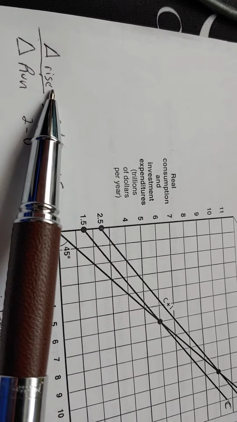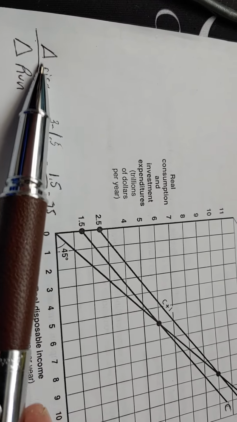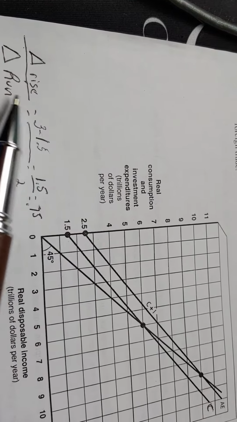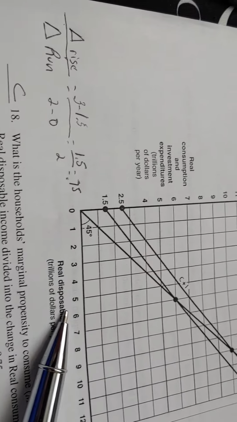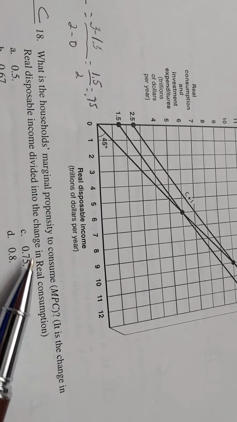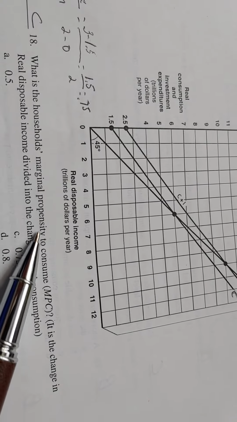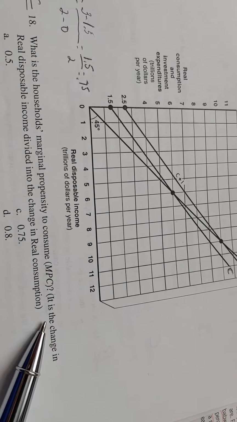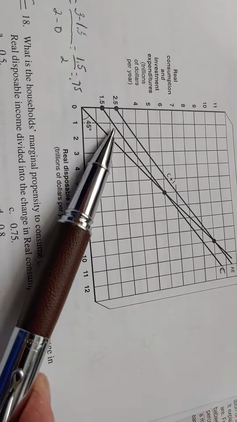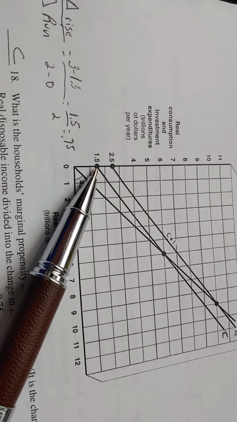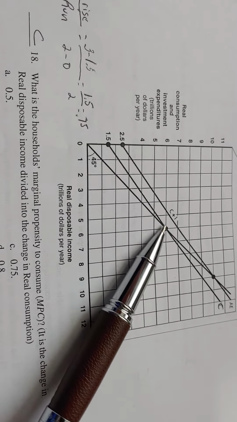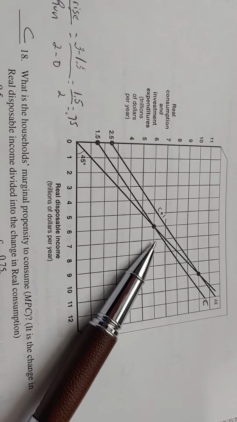Okay. And you could put here by the rise, this is real consumption. Real consumption and investment expenditures in this case. And then run is disposable income. So what we want to deal with here though is it says, what is the household's marginal propensity to consume? Again, it is the change in real disposable income divided into change in real consumption. So real consumption for households is on the consumption line. Okay. That's the line we care about.